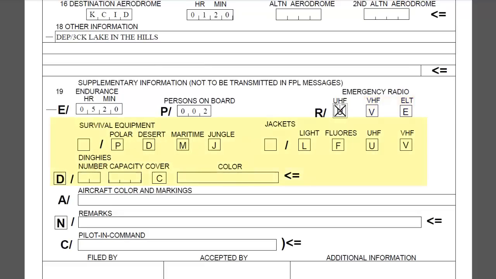The survival equipment section is not required in the ICAO flight plans. To use this section, you would put the letter S in the first box to indicate that you have specific survival equipment on board, and then put the first letter of the item listed that you have, such as P for polar, D for desert, M for maritime, and J for jungle.